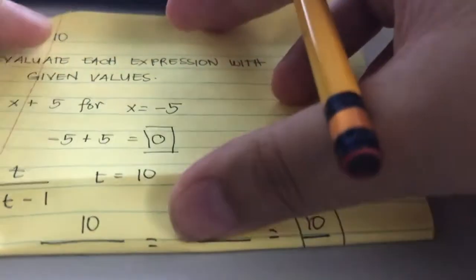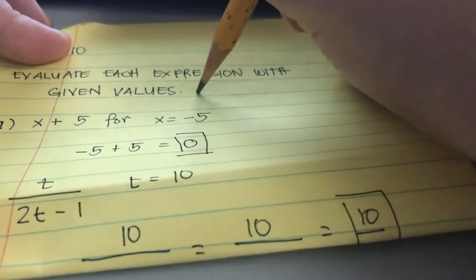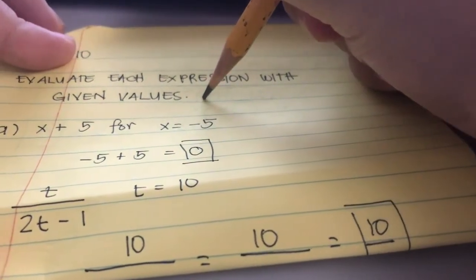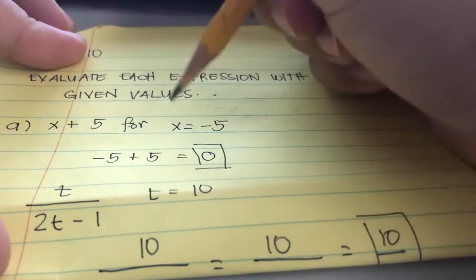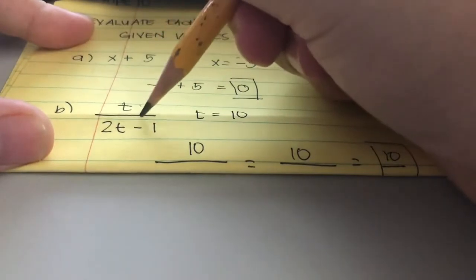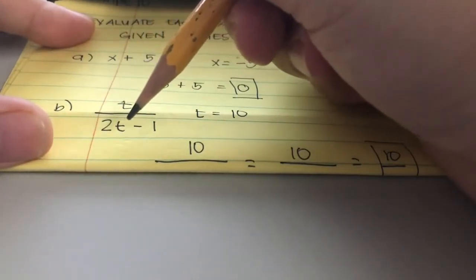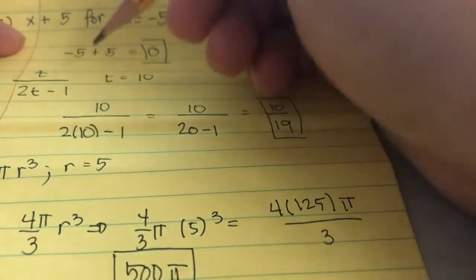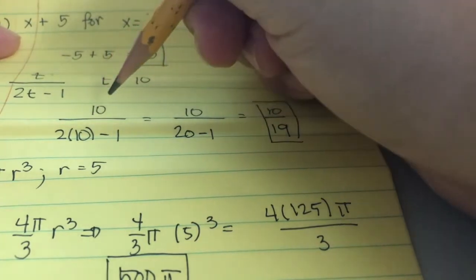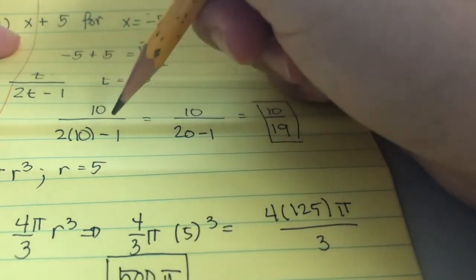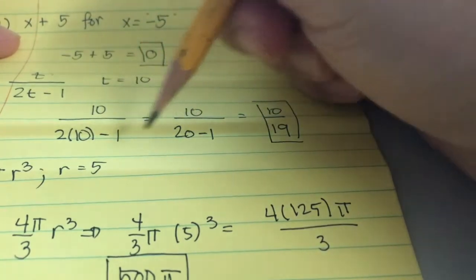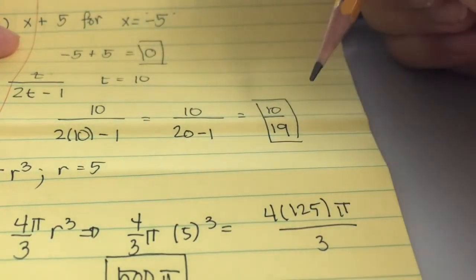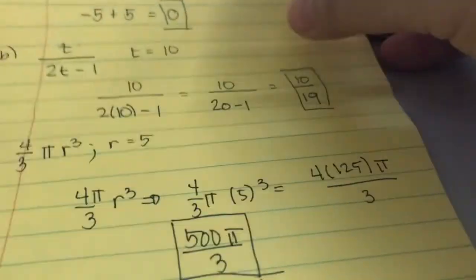So I have some more examples for evaluating algebraic expressions. For x plus 5, x is equal to negative 5. So that's negative 5 plus 5, which is equal to 0. How about this next one? T over 2 times t minus 1, where t is equal to 10. Just substitute 10 to it, and substitute 10 here. So 10 in the numerator. 2 times 10 is 20. 20 minus 1 is 19. So it's 10 over 19.